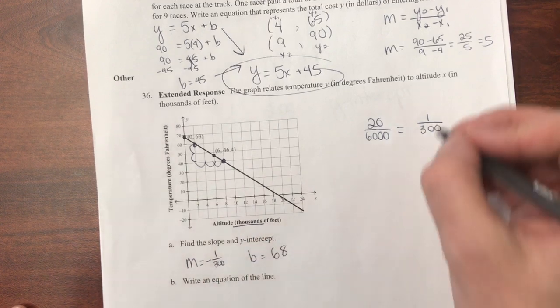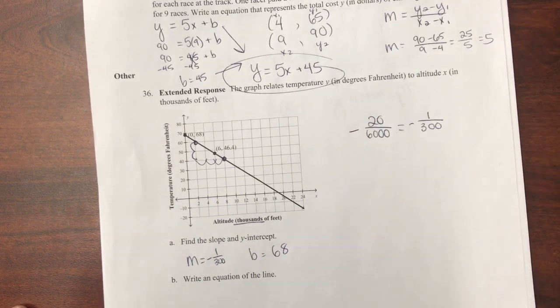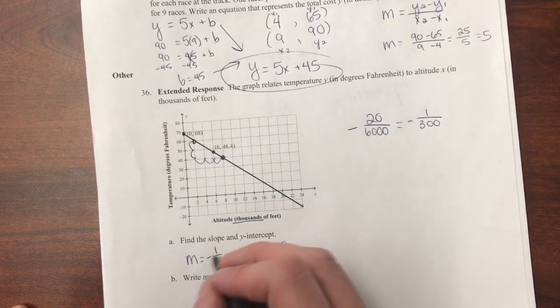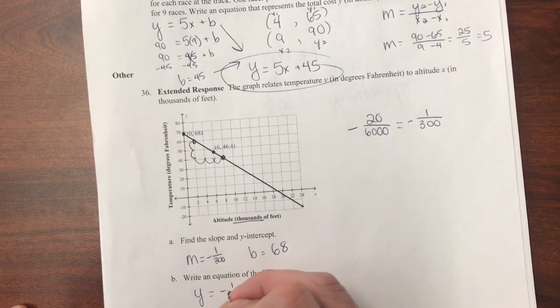My slope is actually negative. Shame on me. Problem solved. Write the equation of a line: y equals negative 1 over 300 x plus 68.